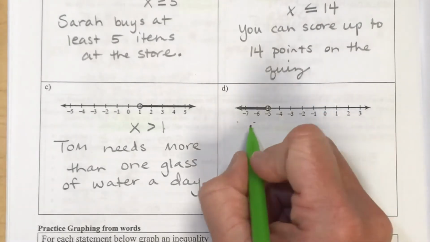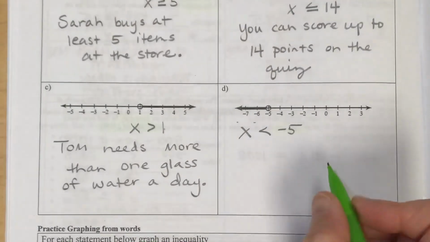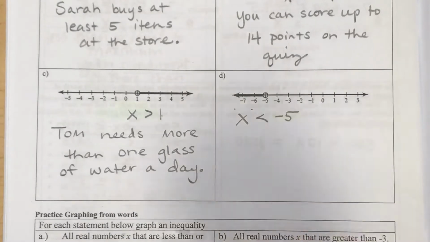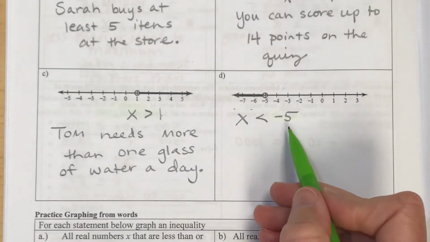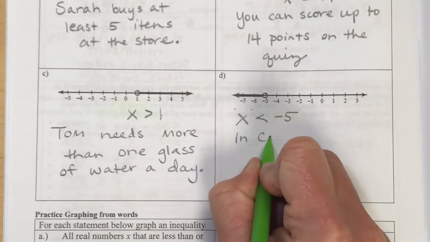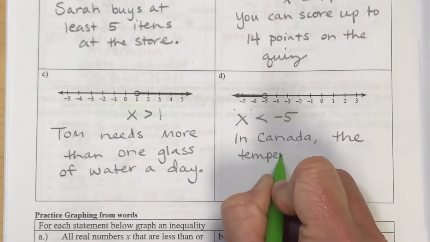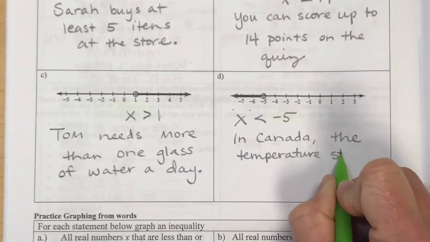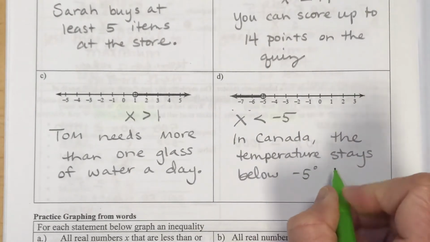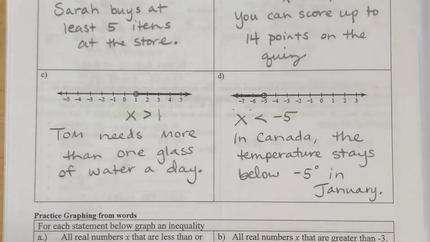For my last inequality, from the graph says x is less than negative 5. And what scenario could you imagine where things would be negative? And I think for me, the easiest example to think of would be temperatures. And in the wintertime, temperatures can go negative. And so for this scenario, I'm going to say in Canada, the temperature will stay below negative 5 degrees, and I'll say maybe in January. So expect it to be pretty cold.